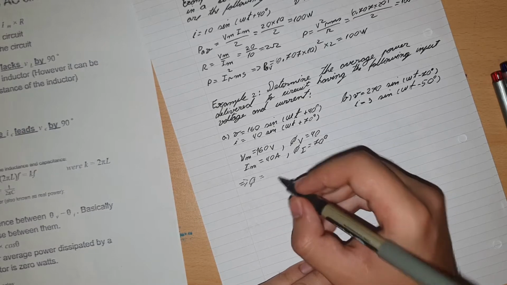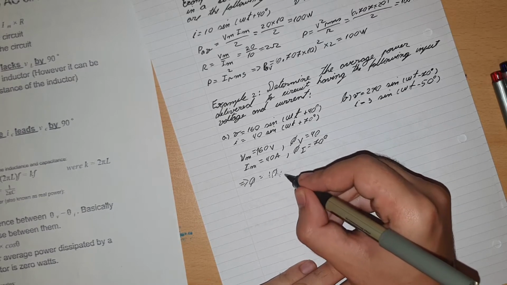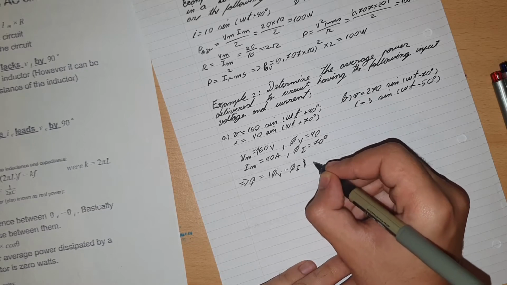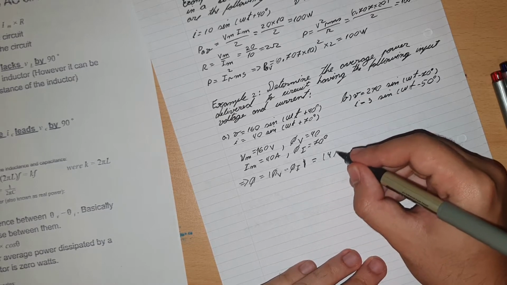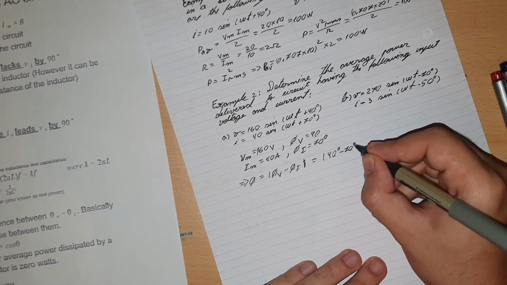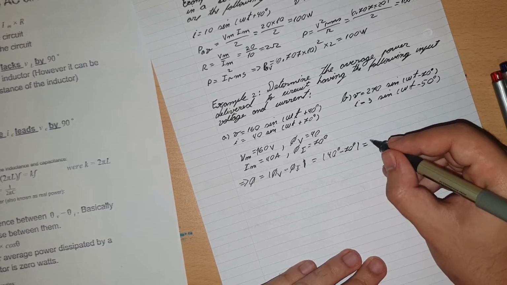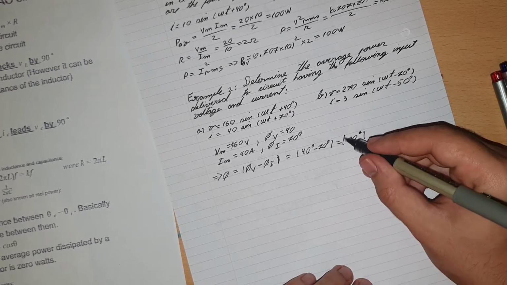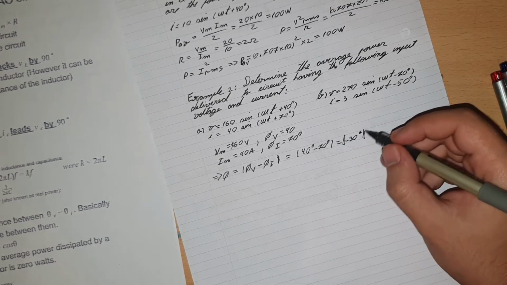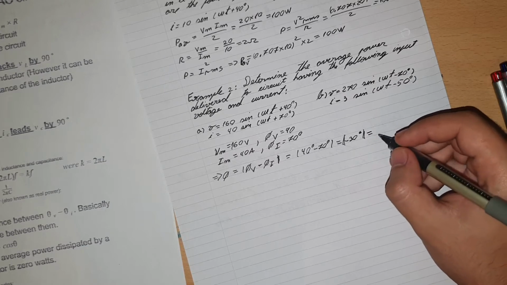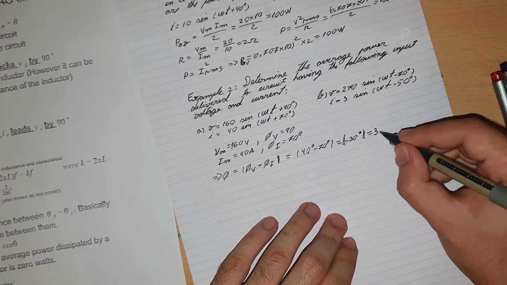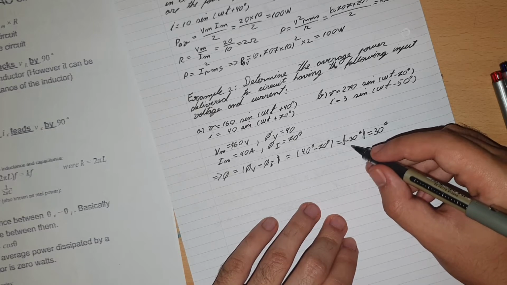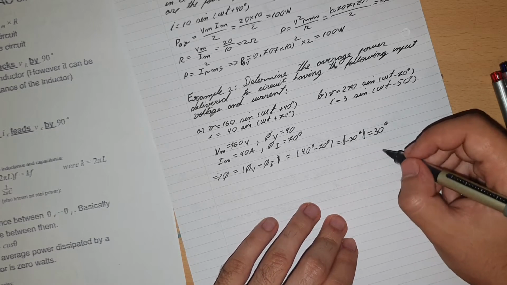Therefore, the angle difference will be equal to the angle of V minus the angle of I, which is equal to 40 degrees minus 70 degrees. That is equal to minus 30 degrees. And because it's between these two lines, that will simply be equal to 30 degrees, because it gives the opposite sign: instead of a minus, it becomes a plus, so that will be simply 30 degrees.